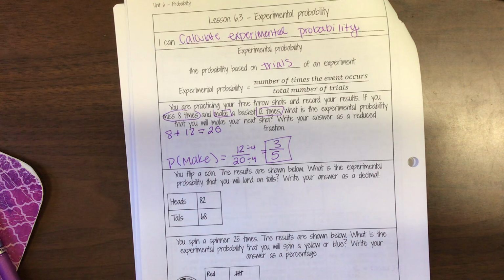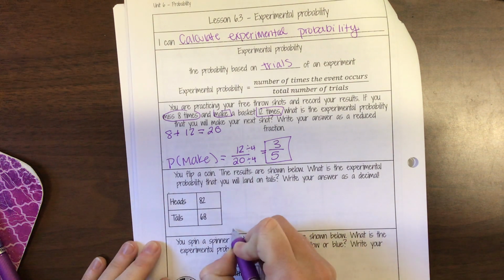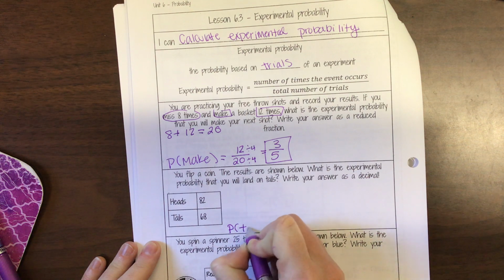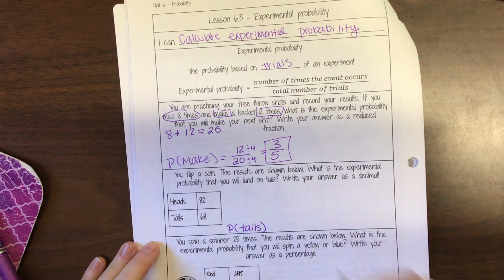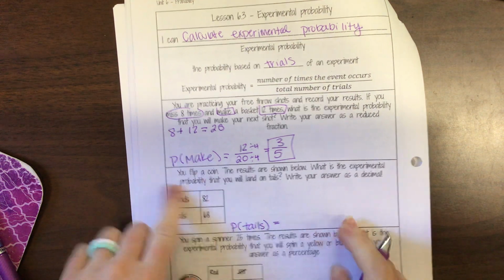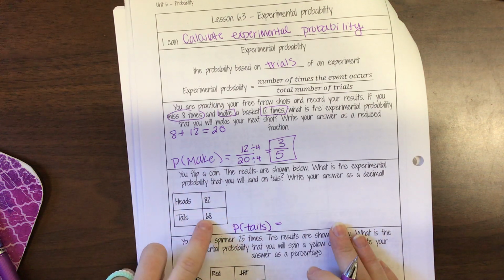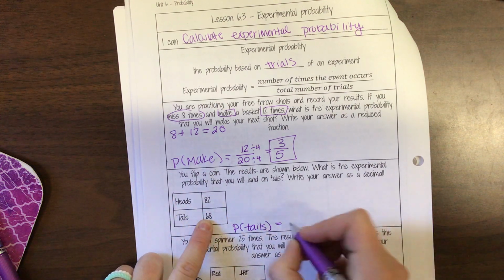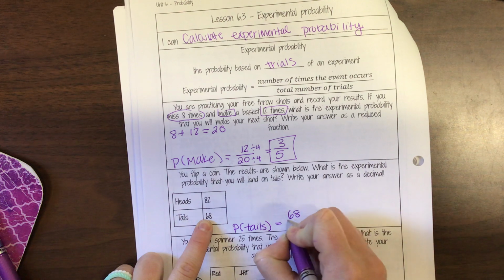All right, next one. You flip a coin and the results are shown below. What is the experimental probability that you will land on tails? Write your answer as a decimal. Okay? So we're looking for the probability of tails. So this table says that the coin landed on tails 68 times.